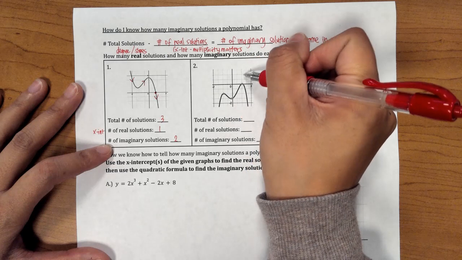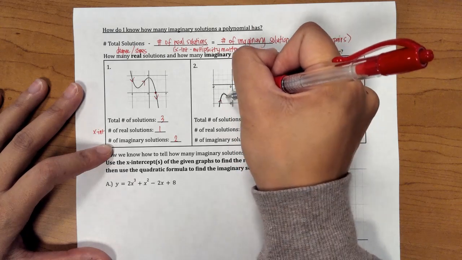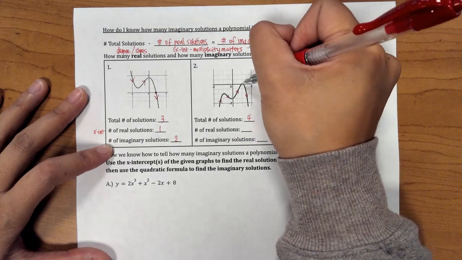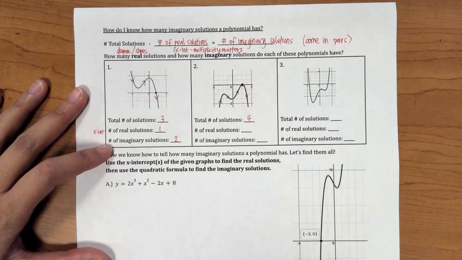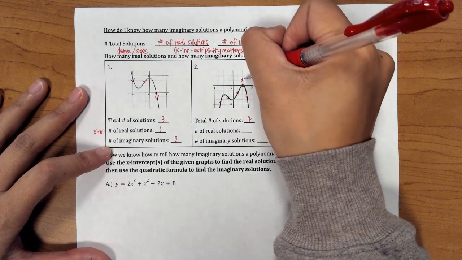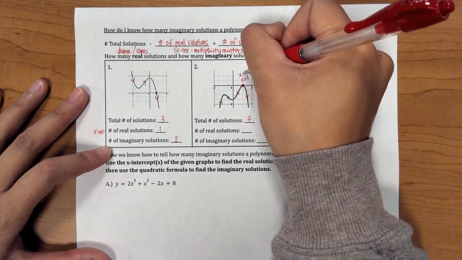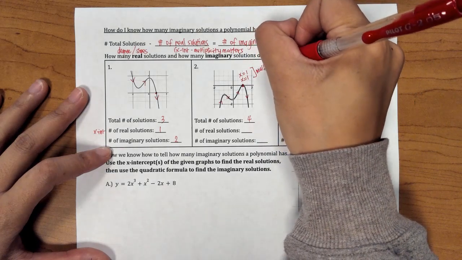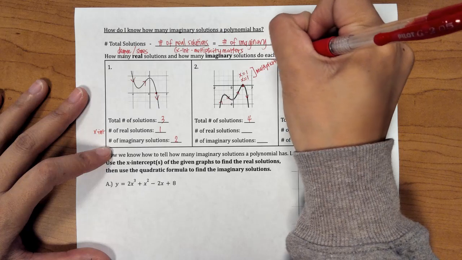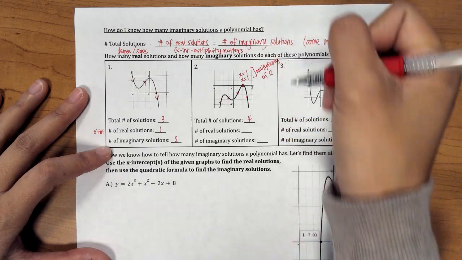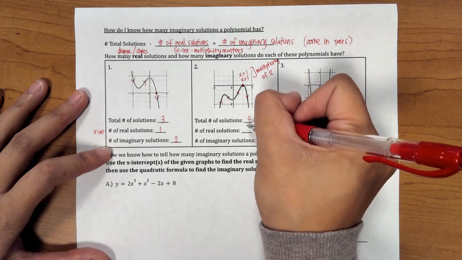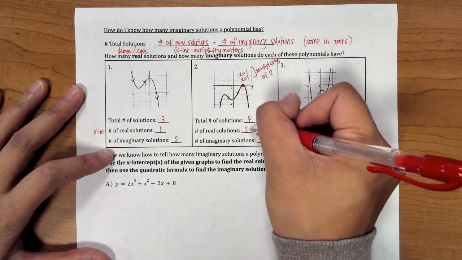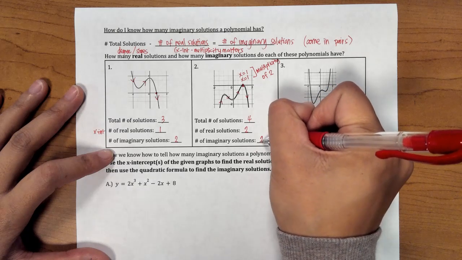We have 1, 2, 3, 4. It looks like there's only one real solution, but that's x equals 1 and x equals 1. The multiplicity is 2. Okay. Since the multiplicity is 2, there are 2 real solutions here. And when we subtract these, we have the number of imaginary solutions is 2.